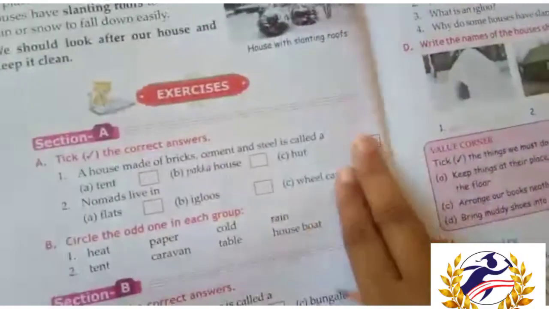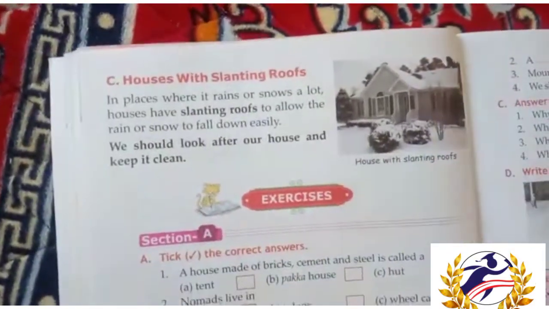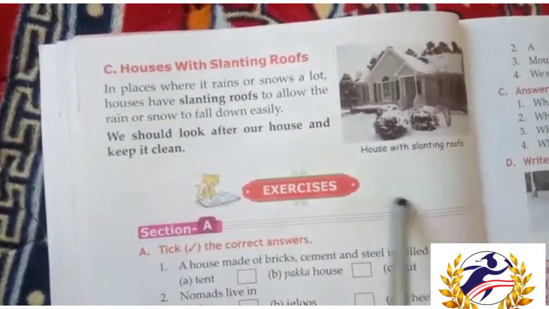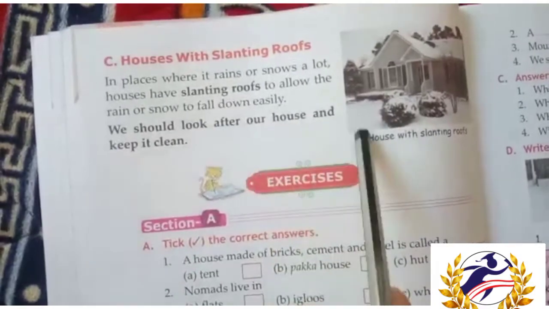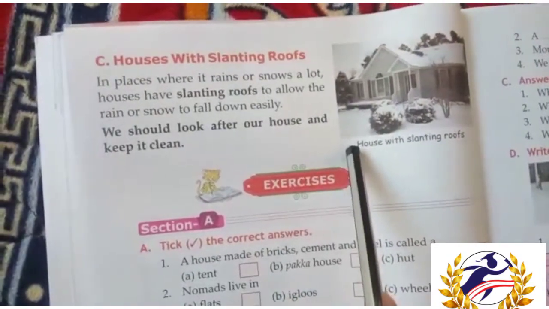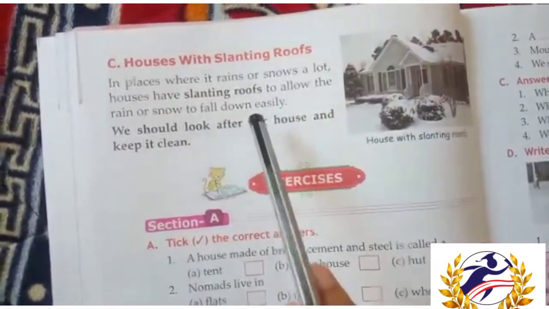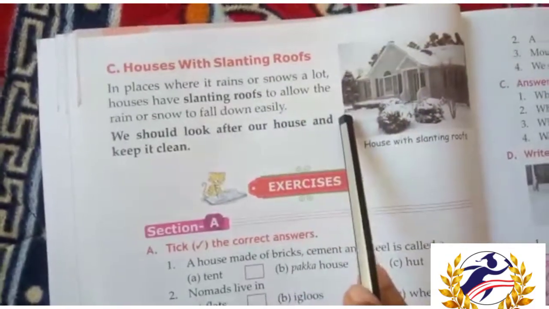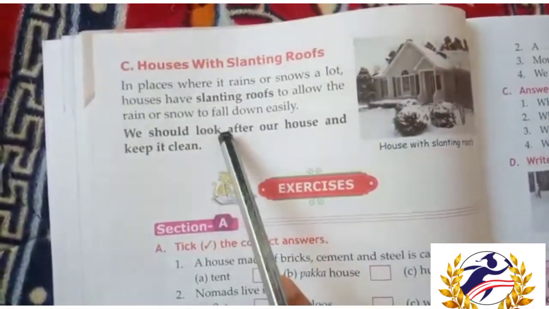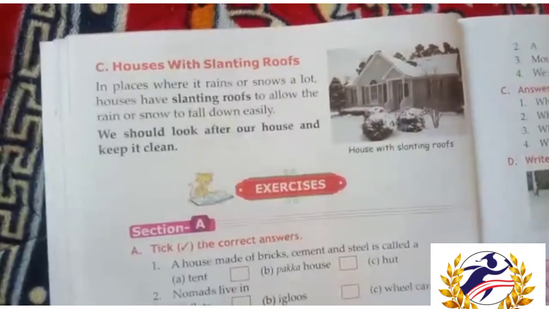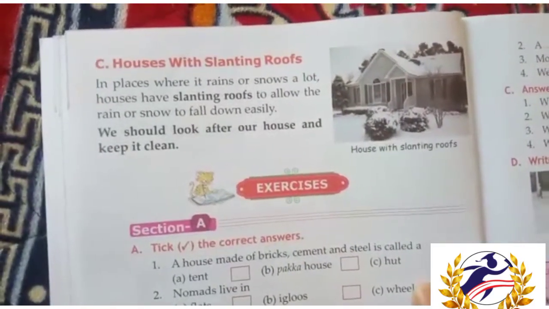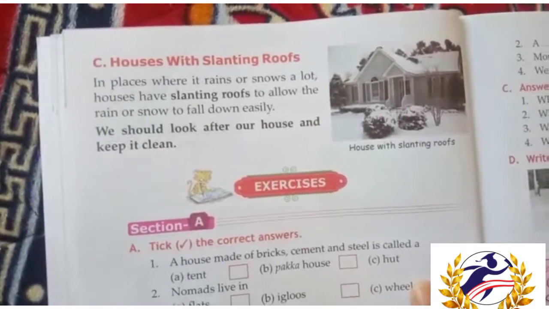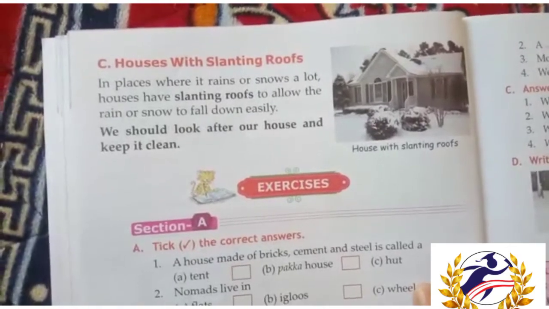And another one is slanting roof. The houses with slanting roofs are in places where it rains or snows a lot, because they have slanting roofs to allow the rain or snow to fall down easily.